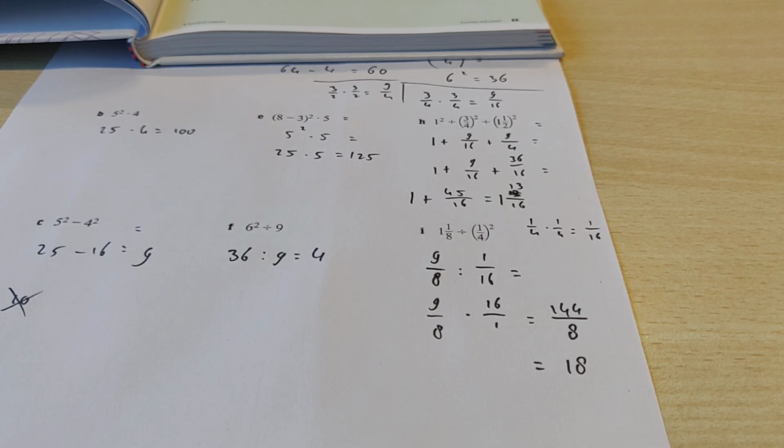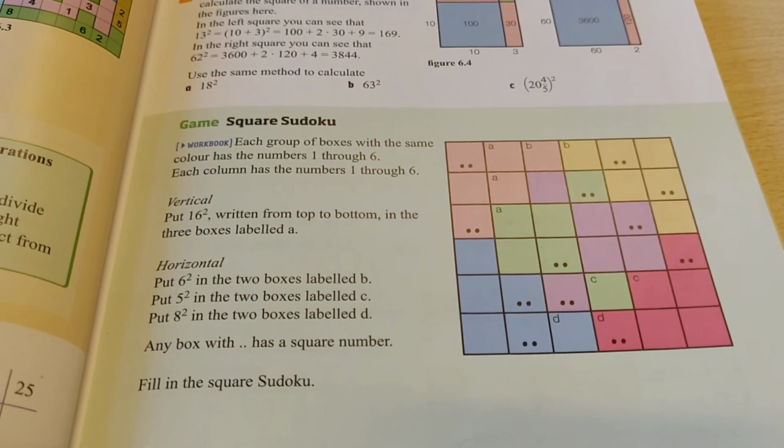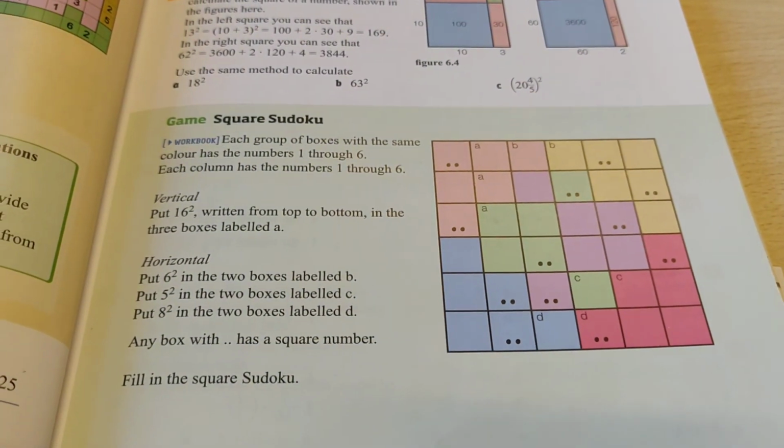So I don't know if you're going to have time left this lesson, but if you do have time left, then you can also make this square Sudoku game if you'd like. You can read what it says over there.